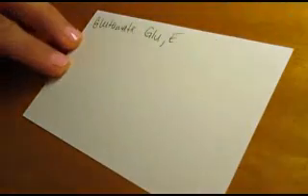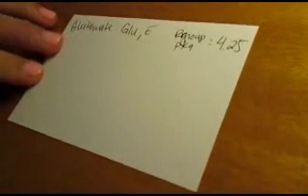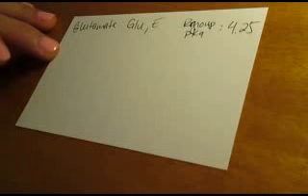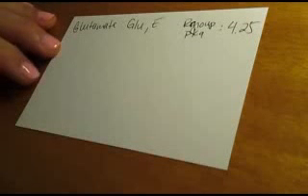Glutamate. GLU. Symbol is E. R group. It has a second carboxyl group, just like the other one did. A negative charge, it's acidic. Nitrogen bond acceptor.